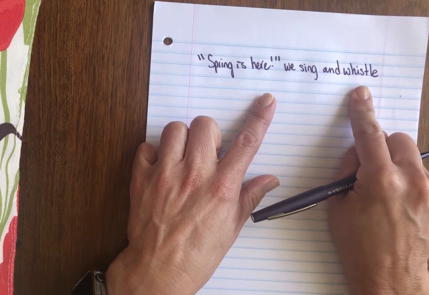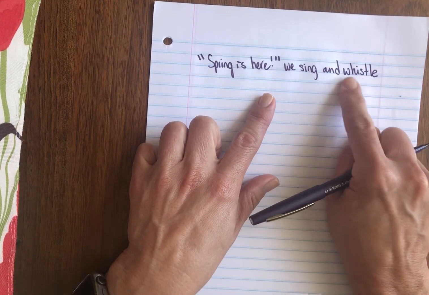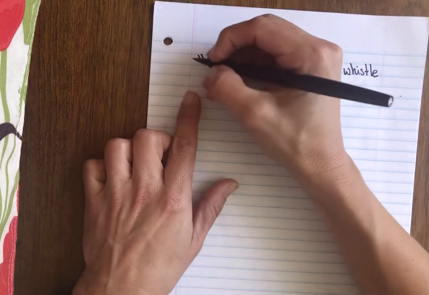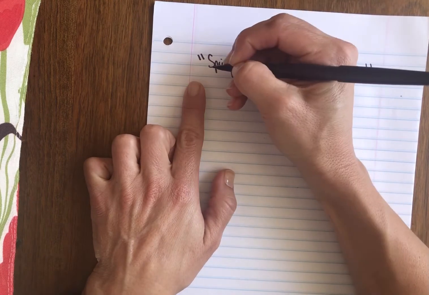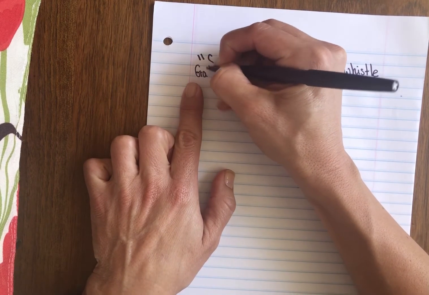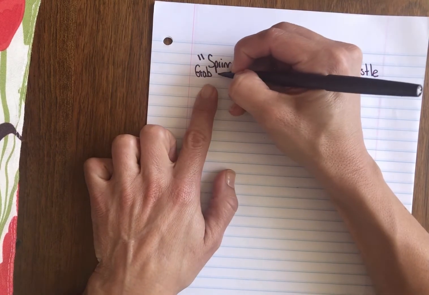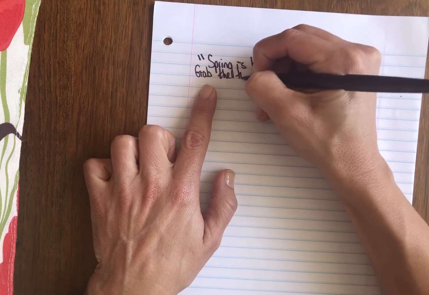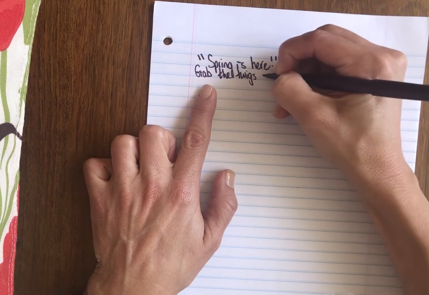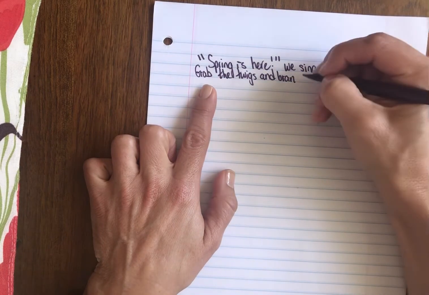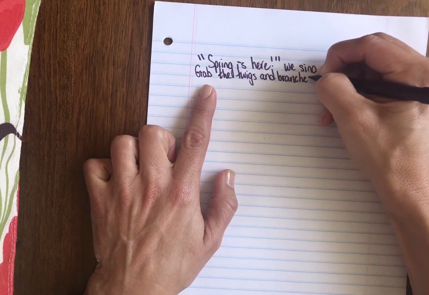So the next phrase that I use, the ending sound has to rhyme with whistle. So because this stanza was about building a nest, I'm going to continue this part of my stanza by saying, "grab the twigs and branches," but notice branches and whistle do not rhyme.